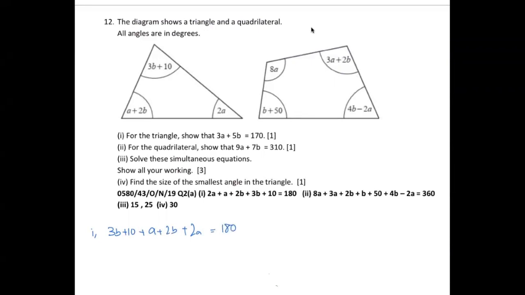For the quadrilateral, we are again adding all the angles, 8a plus 3a plus 2b plus b plus 50 plus 4b minus 2a. This must add up to 360 degrees. So 8, 9, 10, 11, that's going to be 11a minus 2a is going to be 9a plus 7b equals 360 minus 50, that is 310.